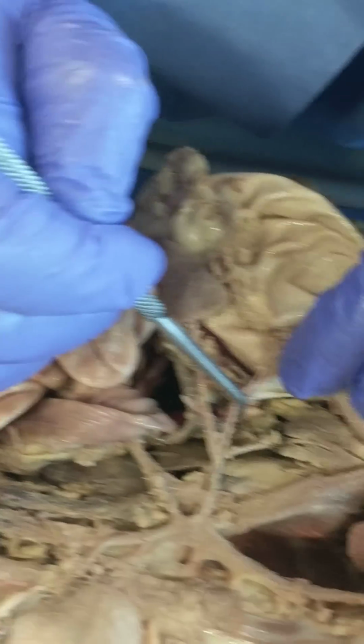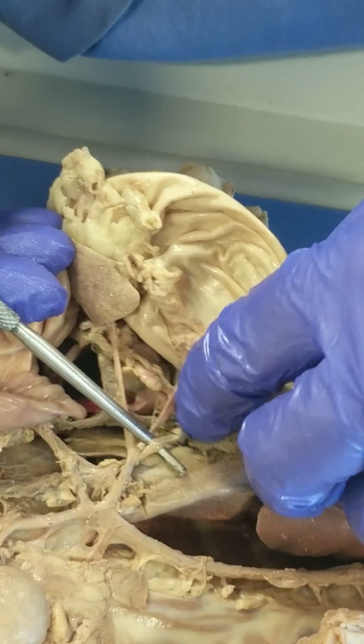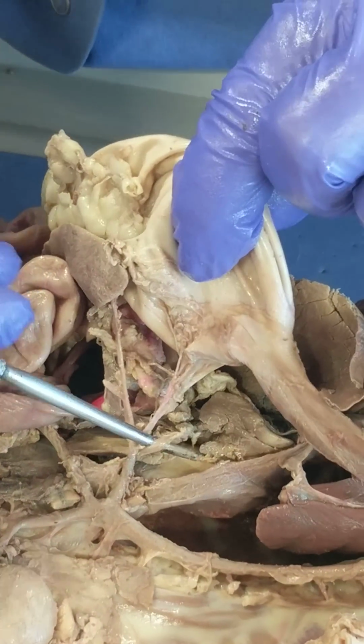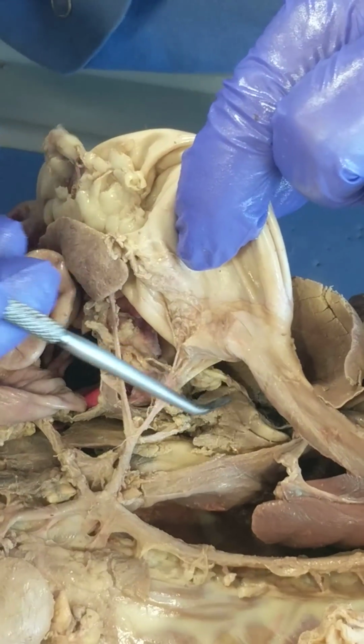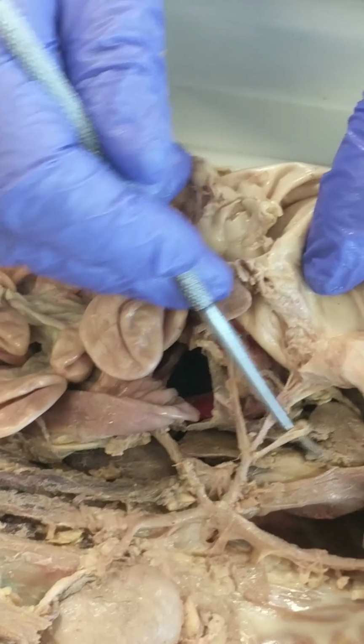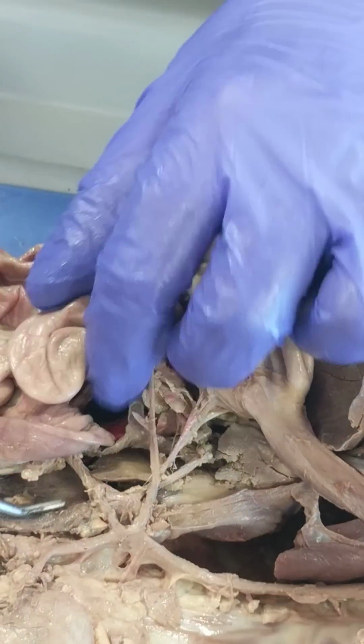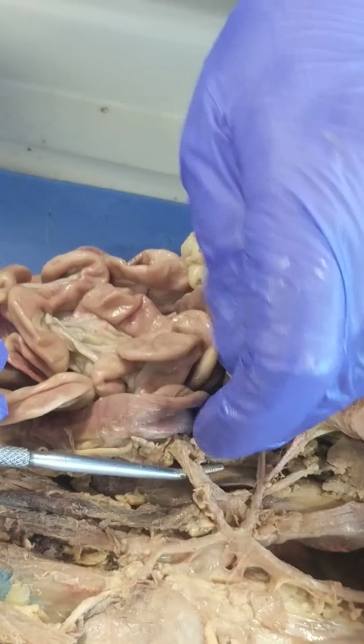And then there's one deeper, right here, that goes to the liver. This is liver tissue right here. That's the hepatic artery. Hepatic, gastric, splenic arteries.